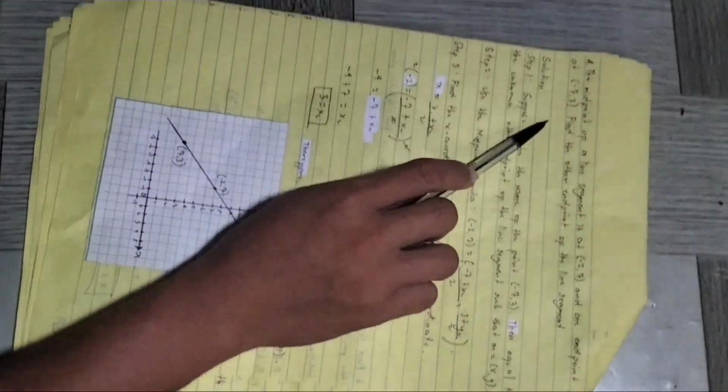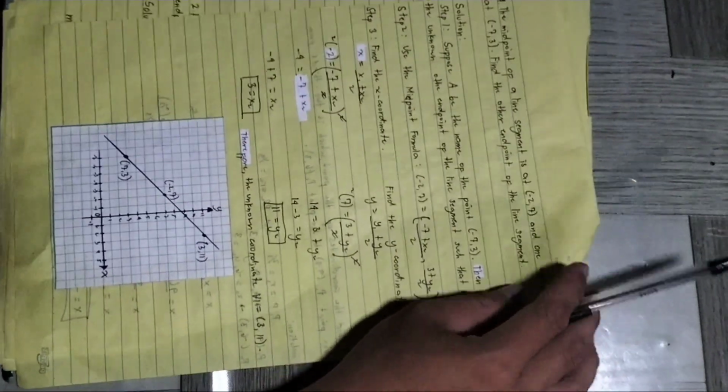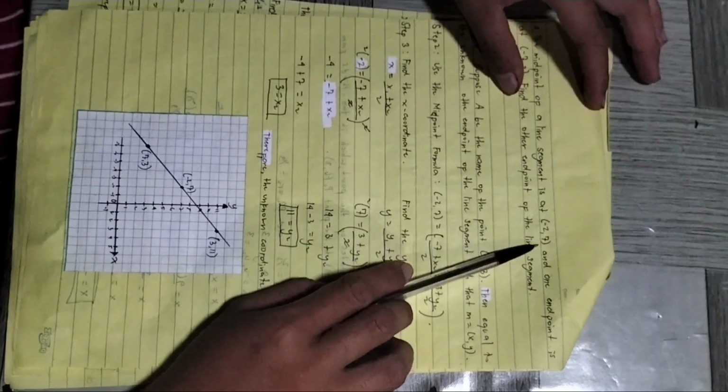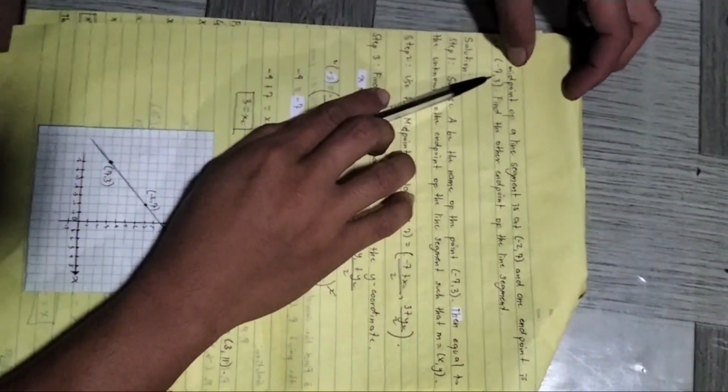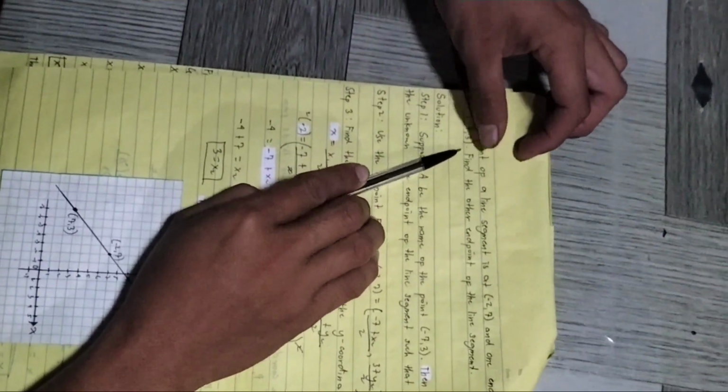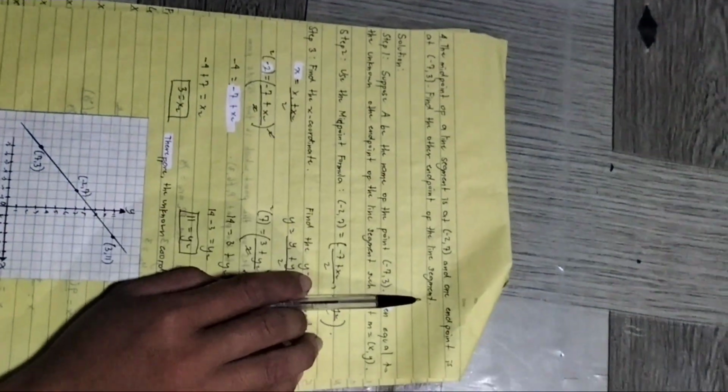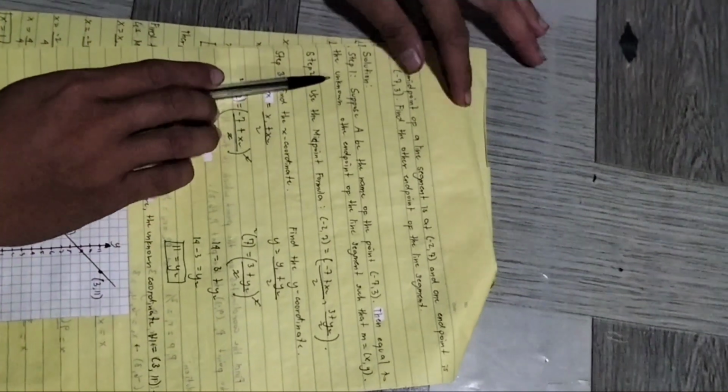Number 4. The midpoint of a line segment is at negative 2 and 7, and one endpoint is the ordered pair of negative 7 and 3. Find the other endpoint of the line segment. Solution. Step 1.